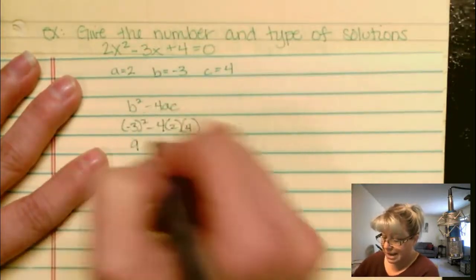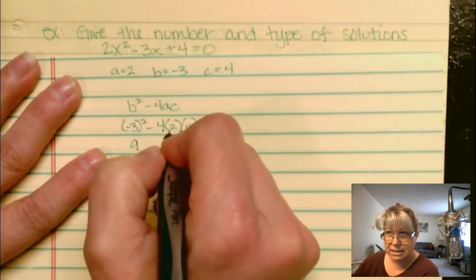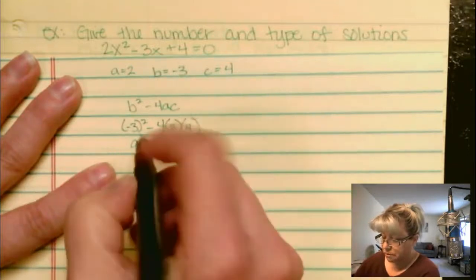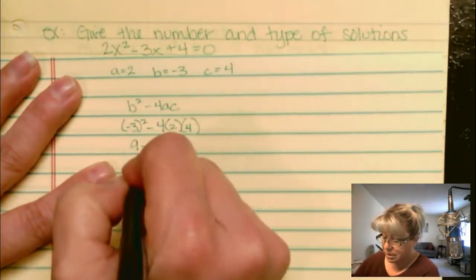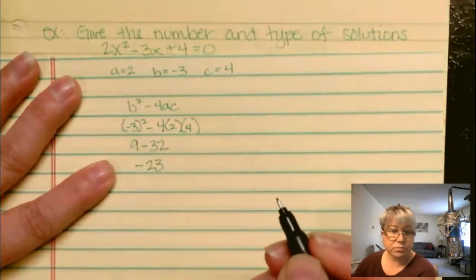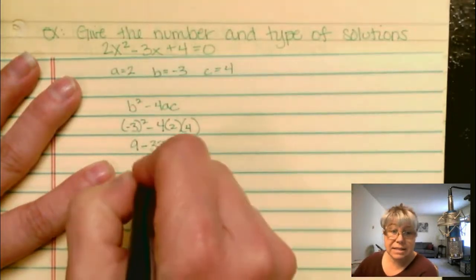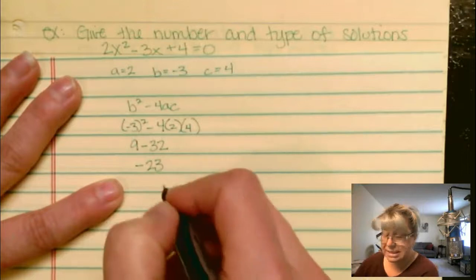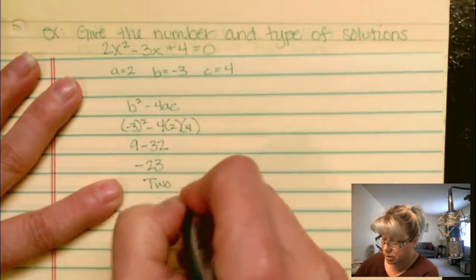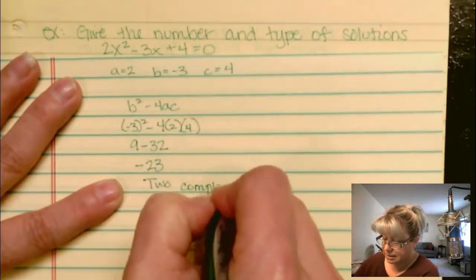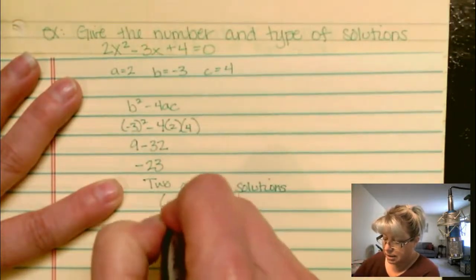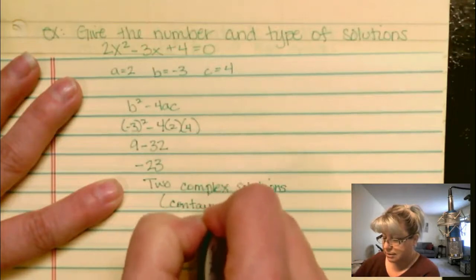Negative 3 squared is 9. Negative 4 times 2 is a negative 8. Times 4 is a negative 32. So therefore, 9 minus 32 is negative 23. Okay? Because our discriminant is negative, that will let us know the number and type of solutions, which will be two complex solutions, meaning they contain i.